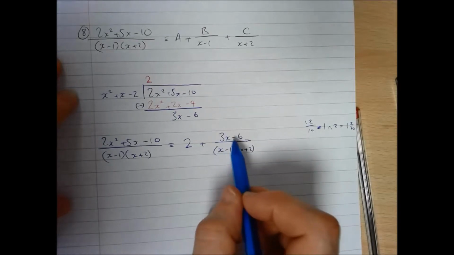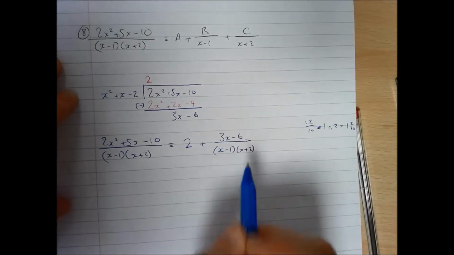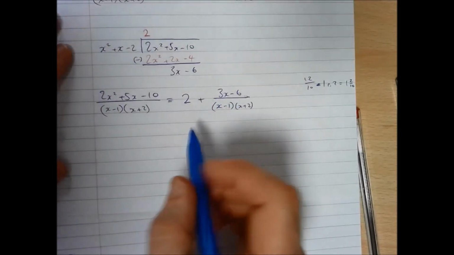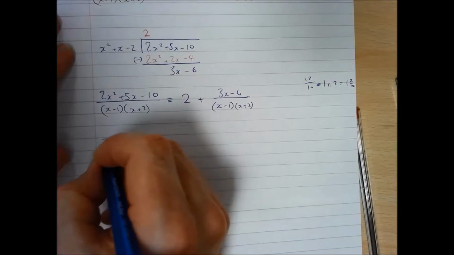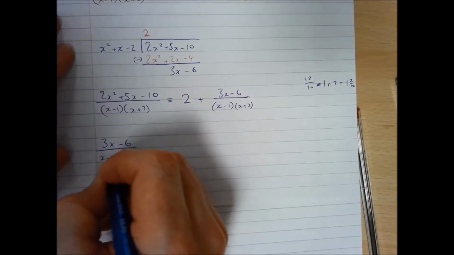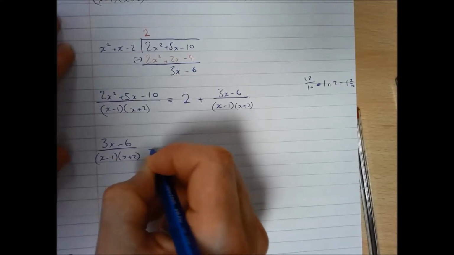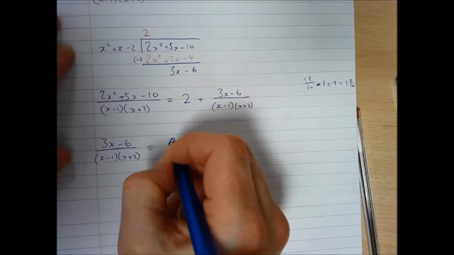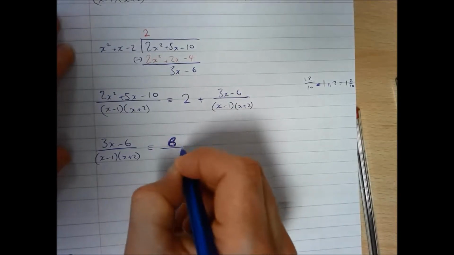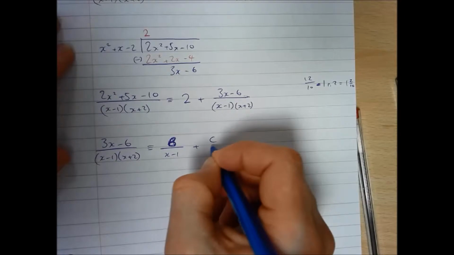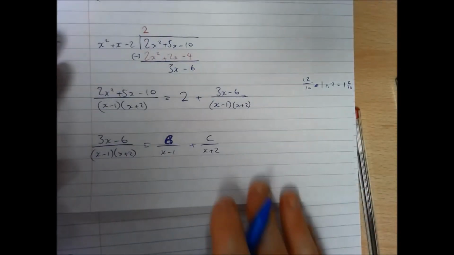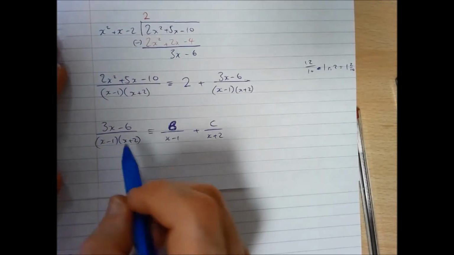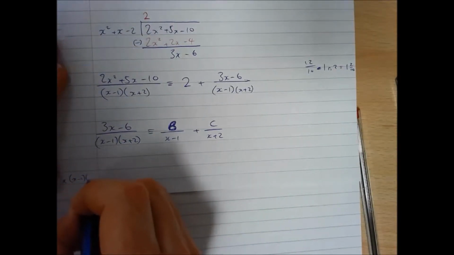Okay, so then (3x minus 6) over (x minus 1)(x plus 2), that's now what we're wanting to split into partial fractions. Let's just bring that to the side. Let's use the letters b and c, just to avoid confusion with the question format. So b over x minus 1 plus c over x plus 2. Okay, remember the technique here then.